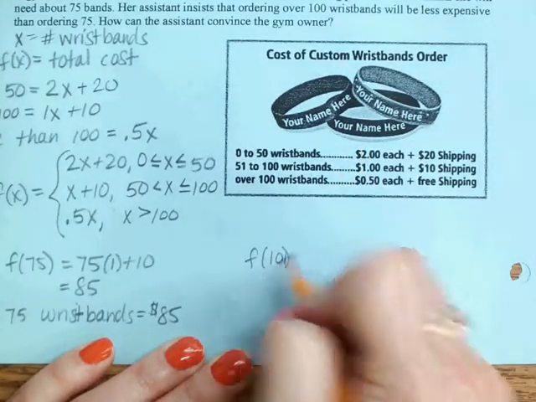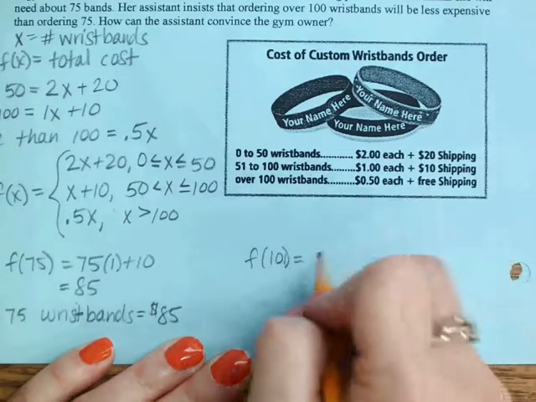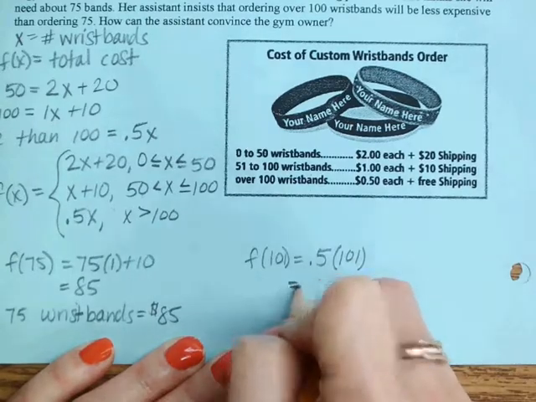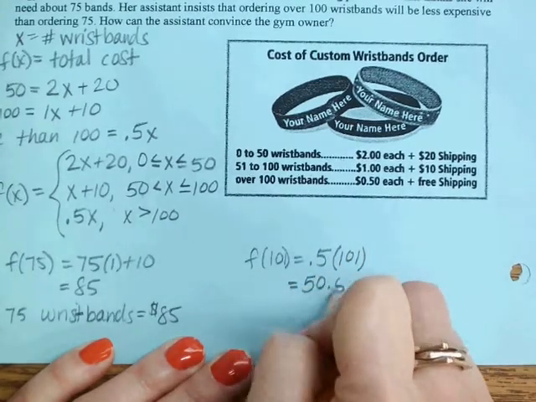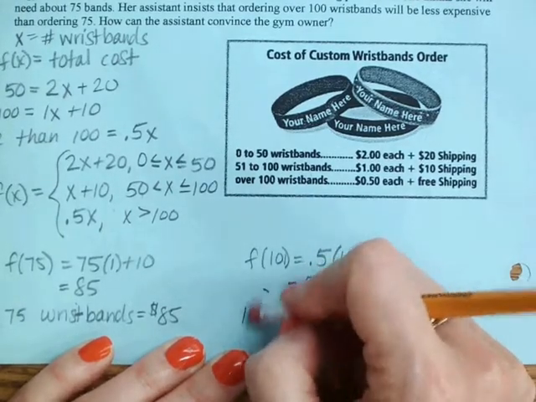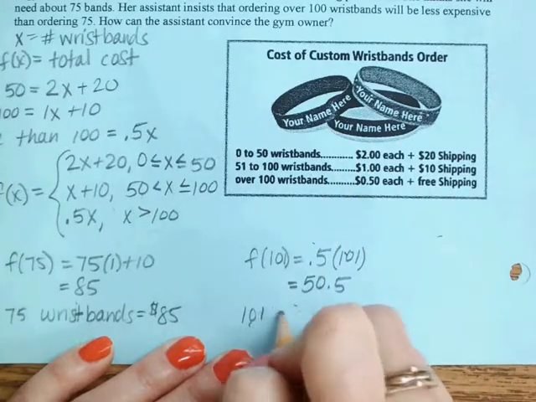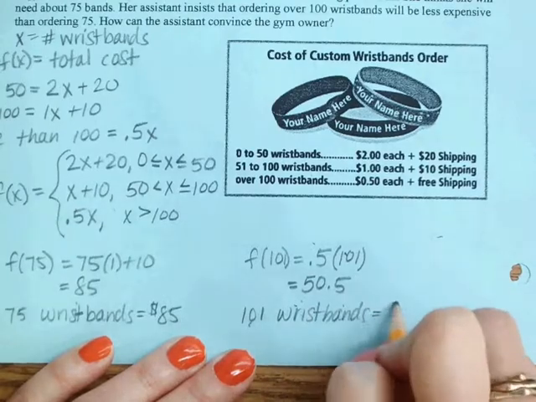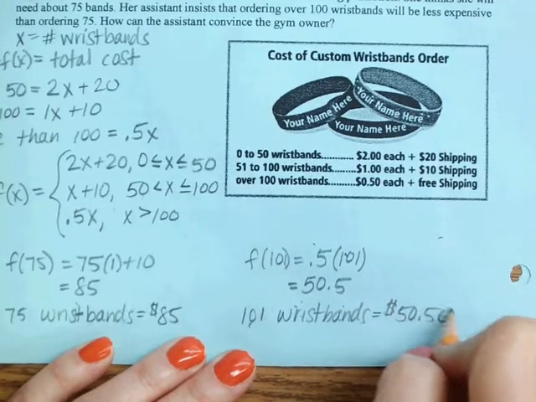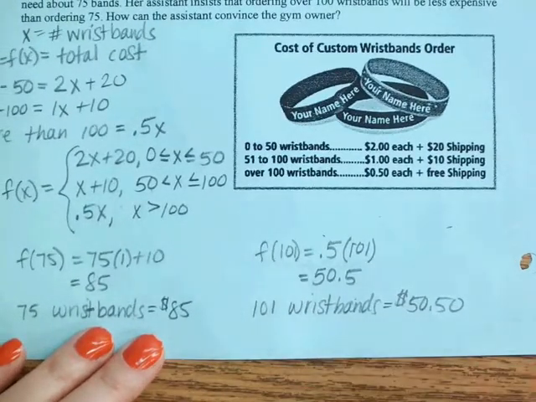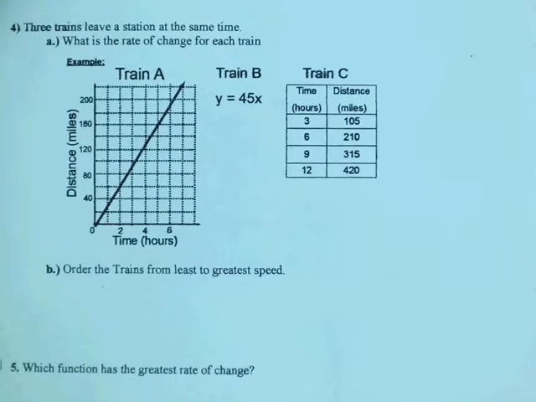And then to compare, more than 100, that's supposed to be 101, there we go, 101 is 50 cents times 101, that's 50.5. So we can say 101 wristbands is $50.50. So just showing your algebra is a way to convince that gym owner. Okay, let's go ahead and get to our last page. Our last page here is a review.